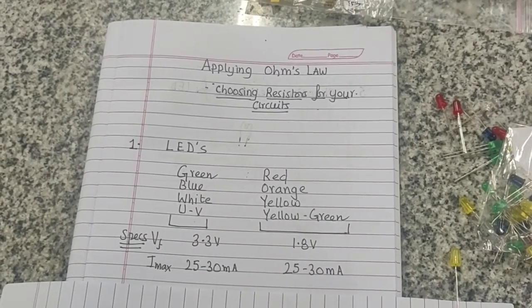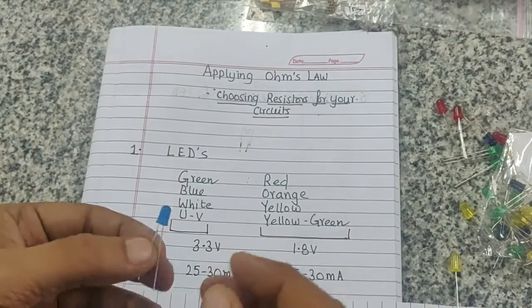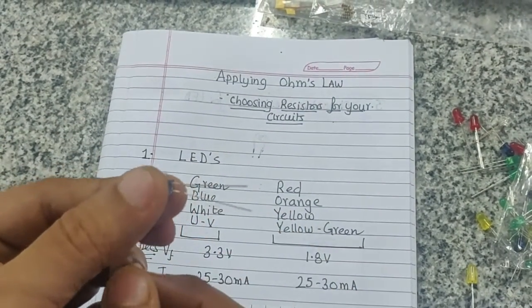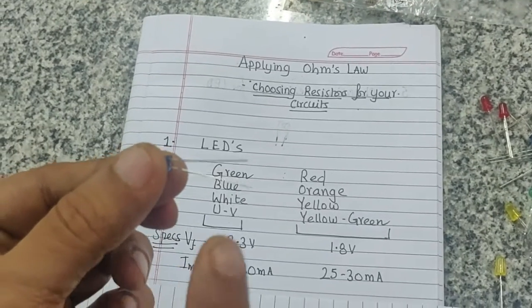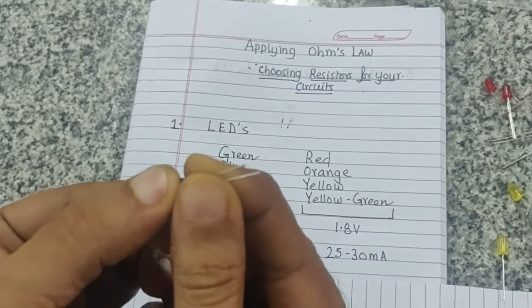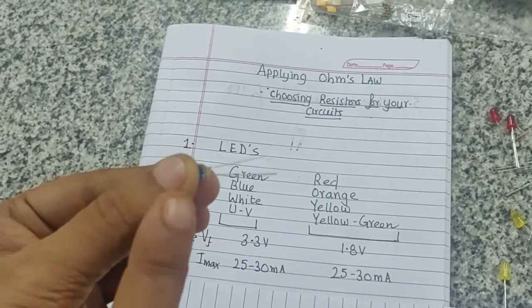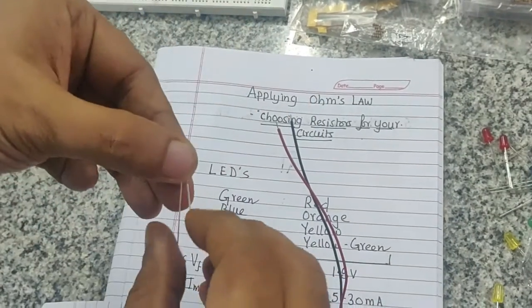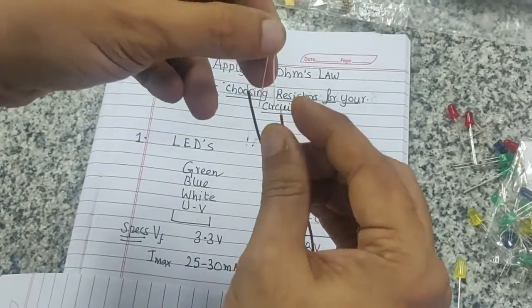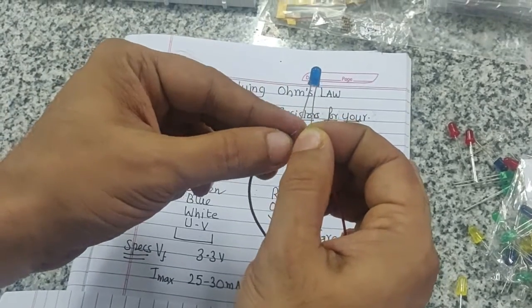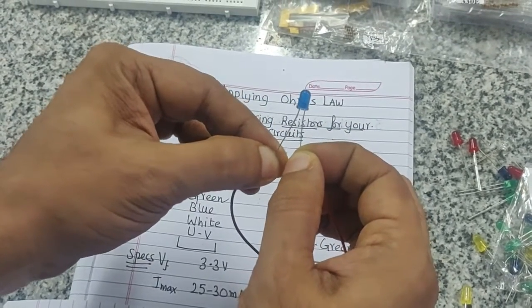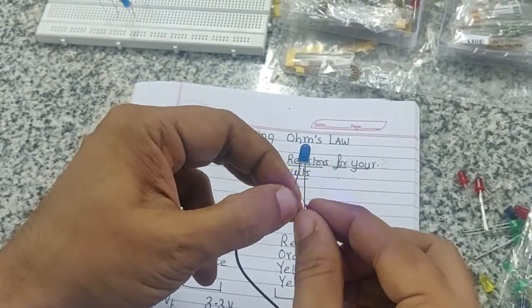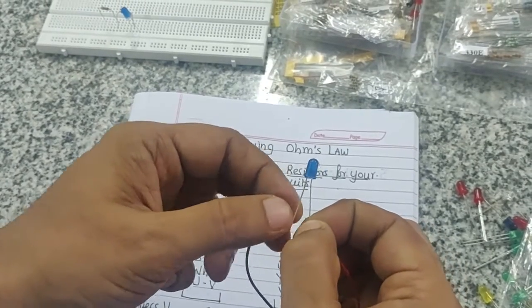Let's look at an LED first. An LED has these two ends. These are typically non-ohmic components. You have a long end, which is supposed to be positive, and a short end, which is supposed to be negative. Let's see what happens when you connect the short one to positive and the long one to negative. You see there is no light. If you do it the opposite way, you see light, but you also see that this LED has got burned.